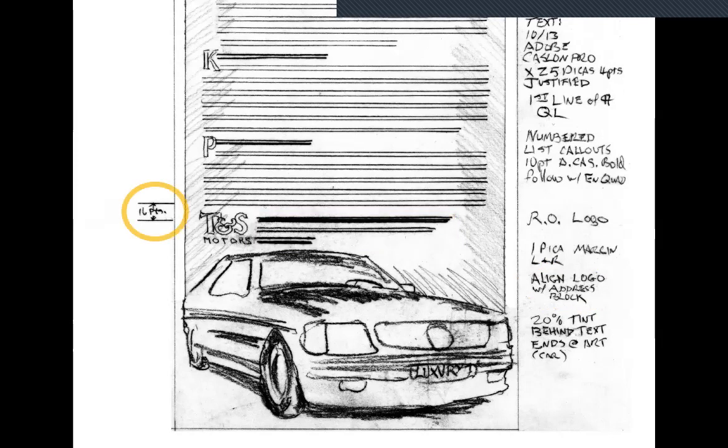16 points here refers to from the last baseline of the last paragraph to the first baseline of the signature should be 16 points. Now the leading for this is 10 on 13, so somehow we have to add 3 points in there. We'll talk about how we do that when we get to the InDesign layout.